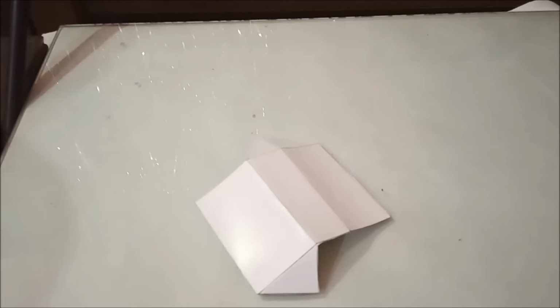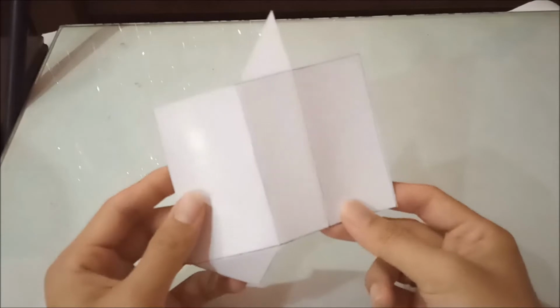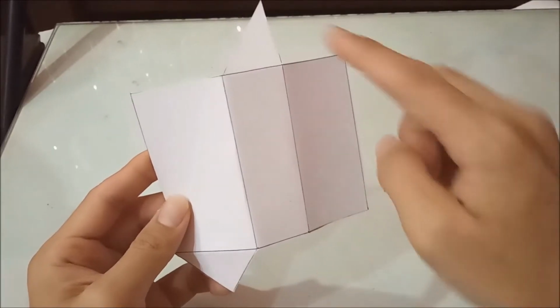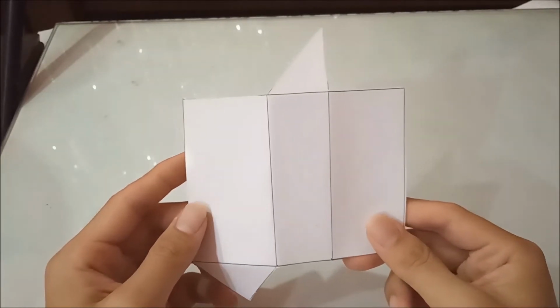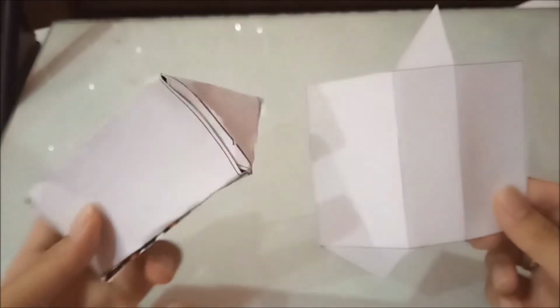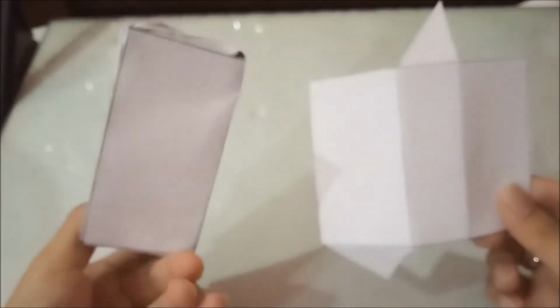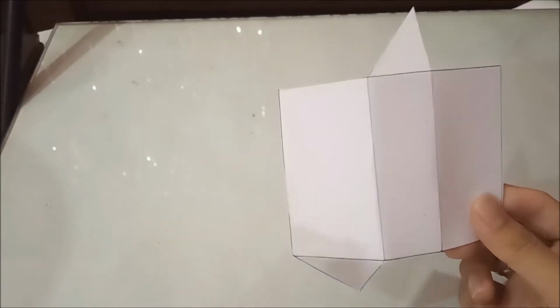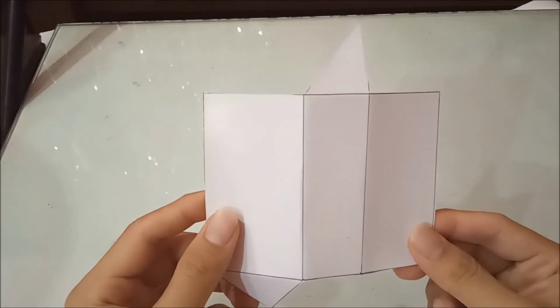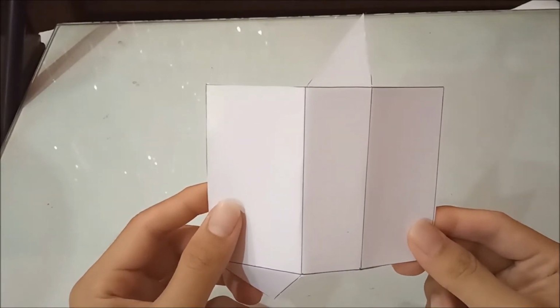When figuring out whether a net can be folded into a certain shape or not, we need this information. So for example, this net has 3 rectangles and 2 triangles. So what shape has 3 rectangles and 2 triangles? We know that a triangular prism has 2 triangles and 3 rectangles. So we start to be sure that this shape can be turned into a triangular prism.